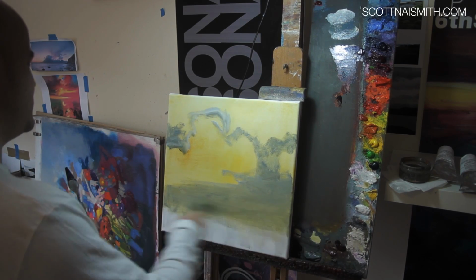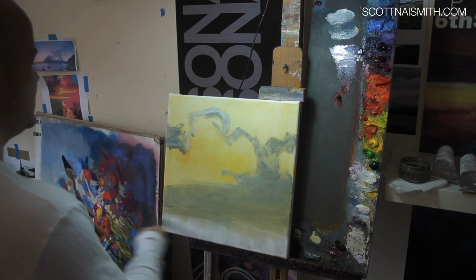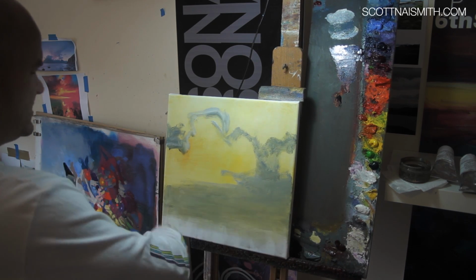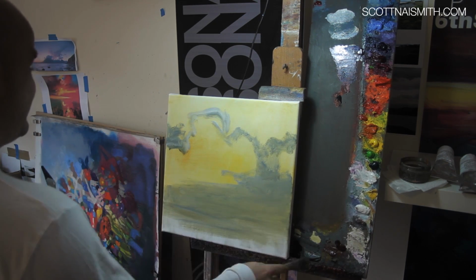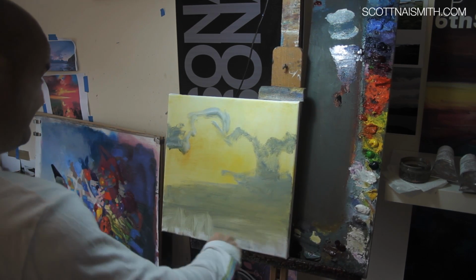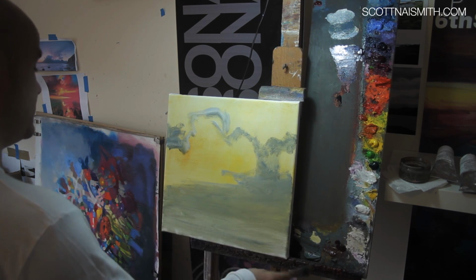Now this tutorial is all about edges. Just going to taper that out, use a little bit more medium. Just using a filbert brush here, number 12.